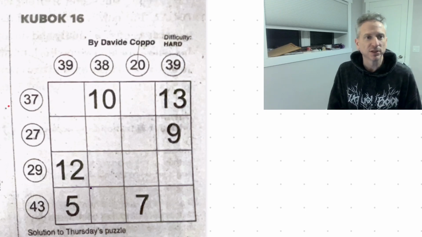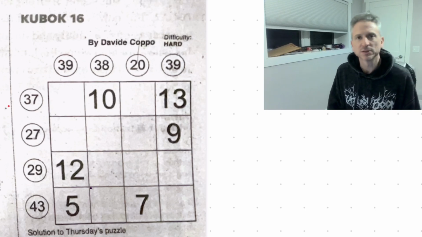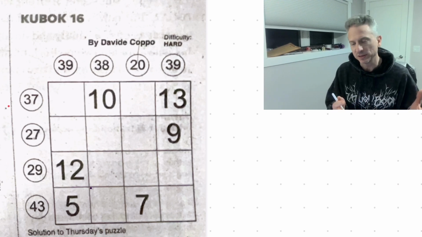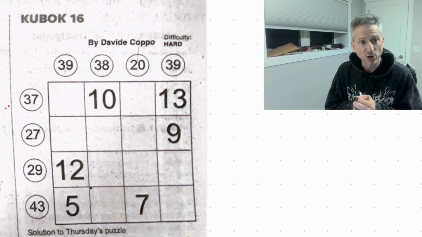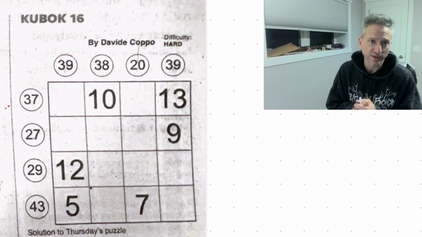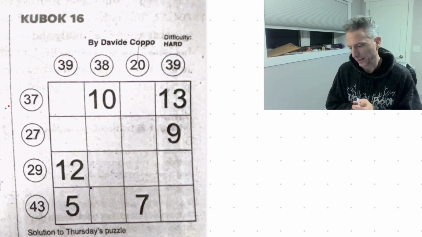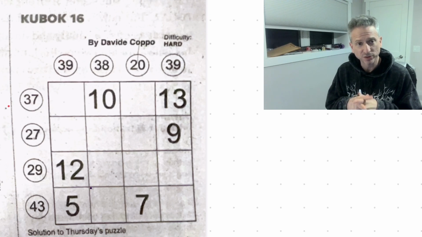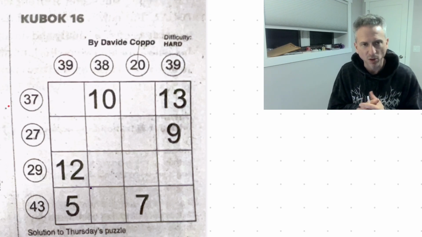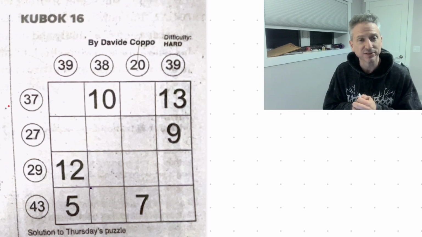Today we're going to do a Kubok 16 tutorial. So I'm going to teach you a little bit about the basics of the game, but I'm also going to go into how to solve a Kubok 16. And I do believe that the methodology I'll give you will be able to take you all the way up to even an expert, though there are some small things that can be applied at higher levels.